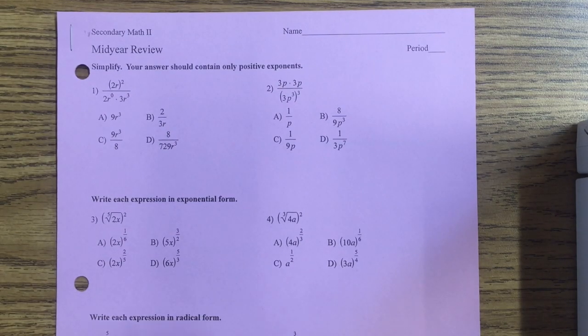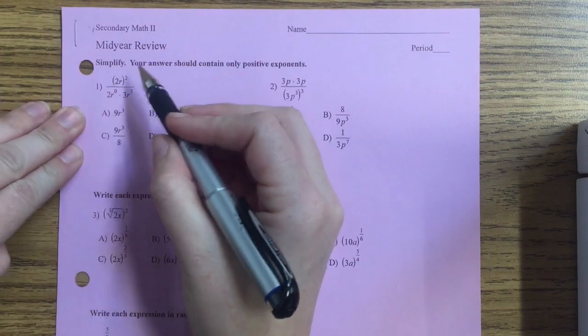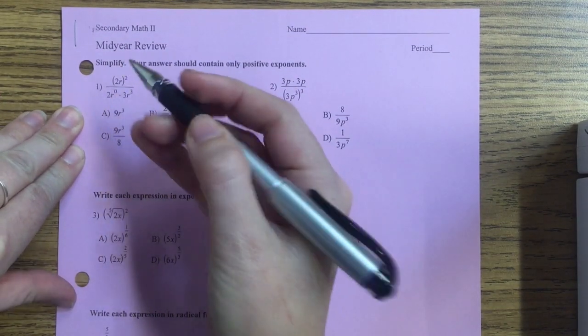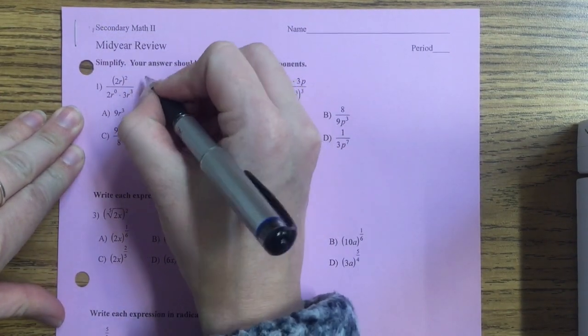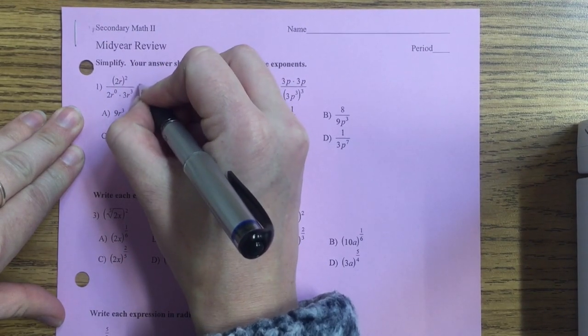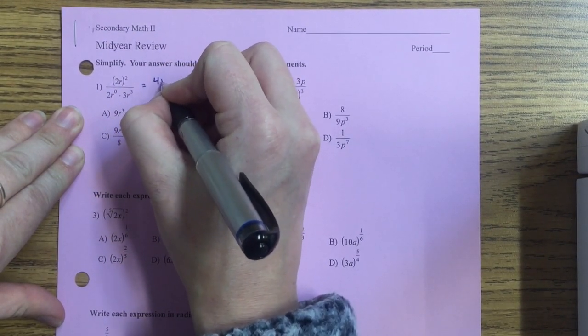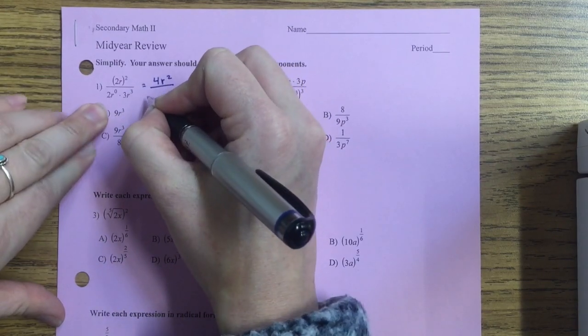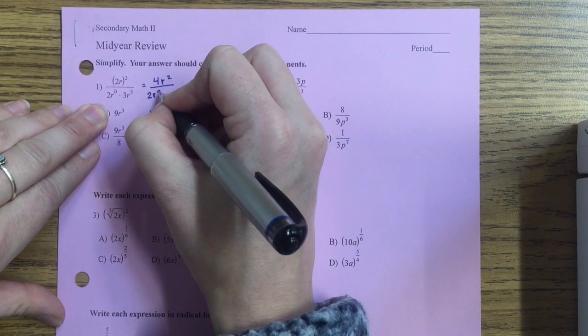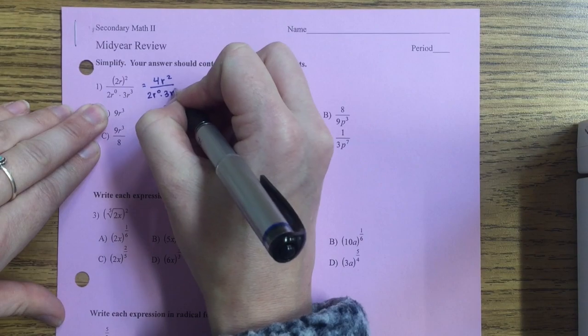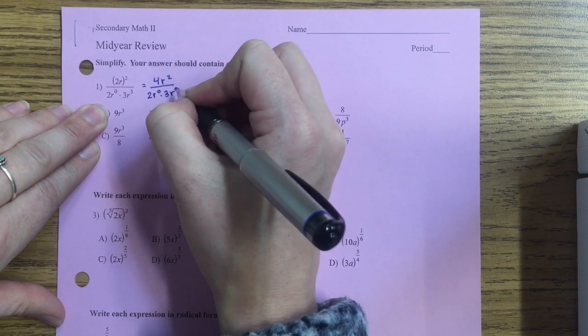This video is going to go over the mid-year review. When I have 2r to the power of 2, that means I will have 2r times 2r. That is equal to 4r squared over 2r to the 0 power times 3r to the third.